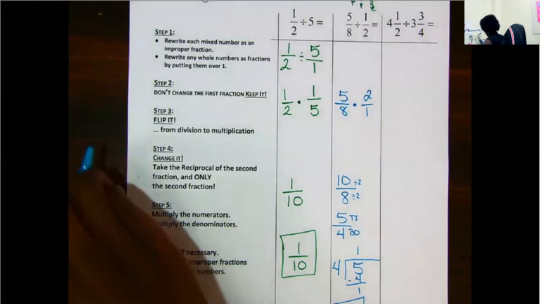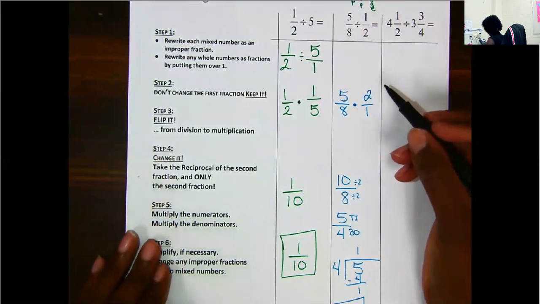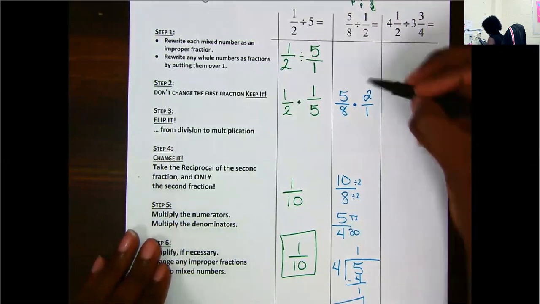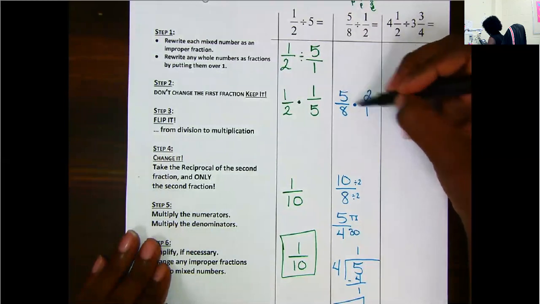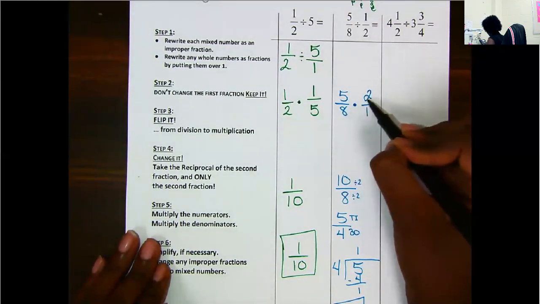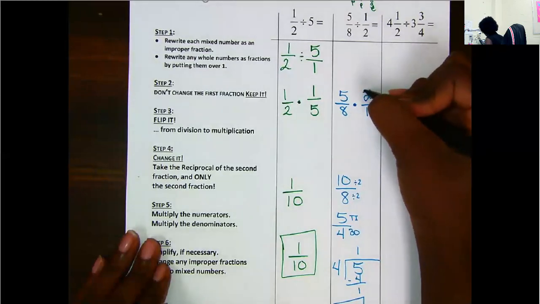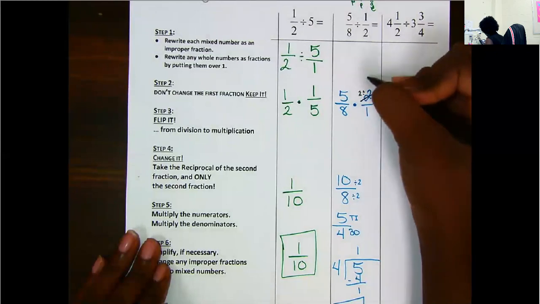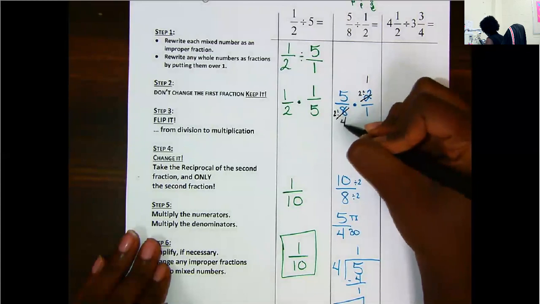Now, I'm going to go back to the top because there was a shortcut that I showed you when we multiply fractions. If I look across, I have a 5 and a 1. They don't share anything. But if I look across here, I have a 2 and an 8. Both of them are even. I know even numbers can be divided by 2. So 2 divided by 2 will give me 1. 8 divided by 2 will give me 4.